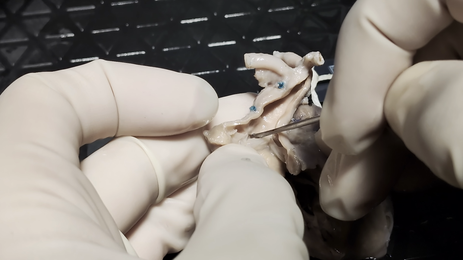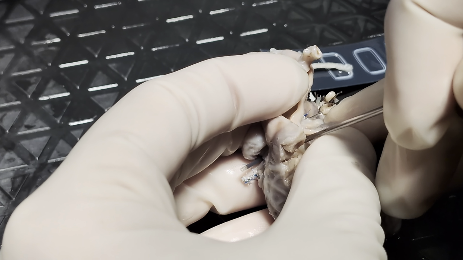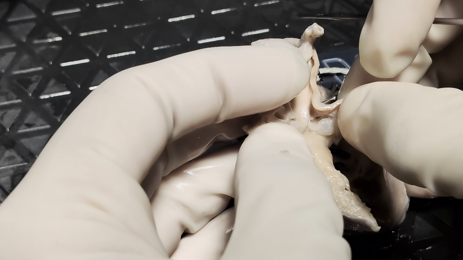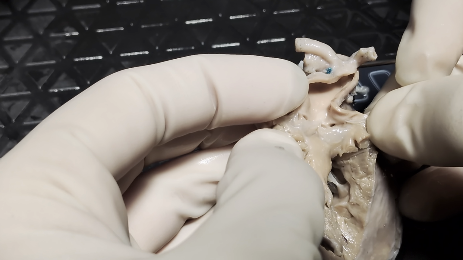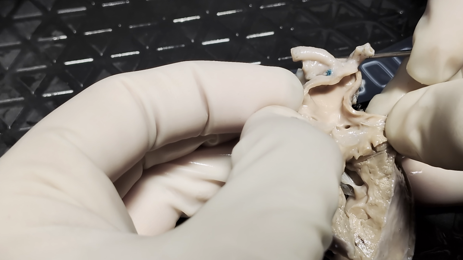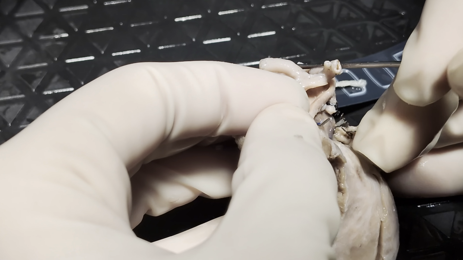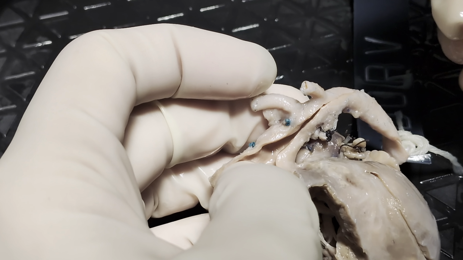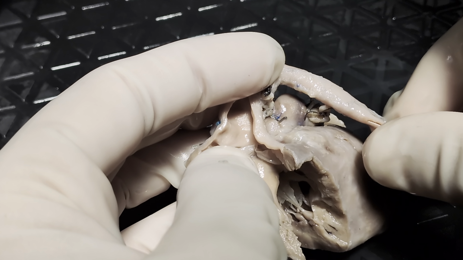So here's one of the coronary arteries here, and then here is the other coronary artery. So then here is the aortic valve, 3 leaflets with 3 sinuses. And here is the ascending aorta, transverse arch, and then the descending aorta.